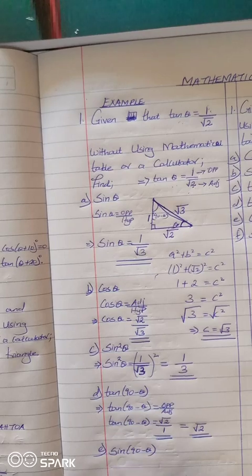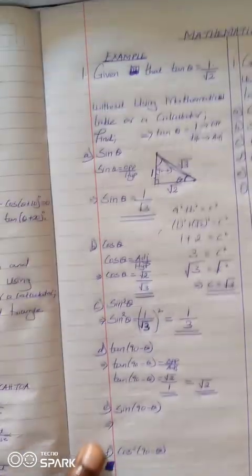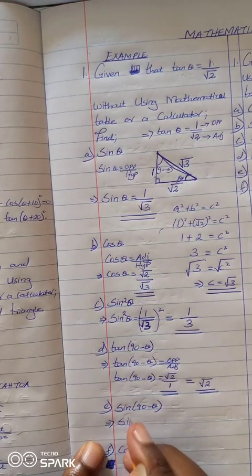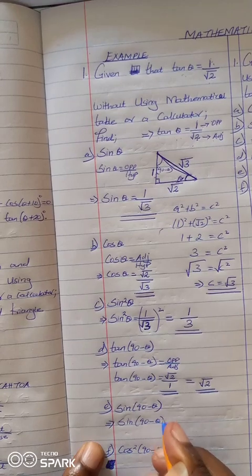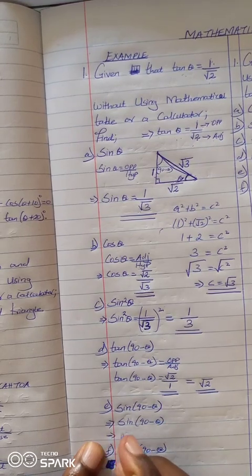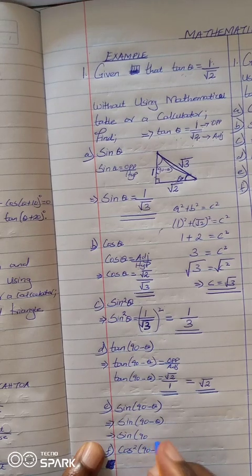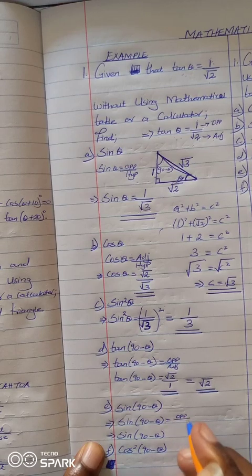Sin 90 minus theta, my dear student. You know that sin is equal to opposite over hypotenuse.